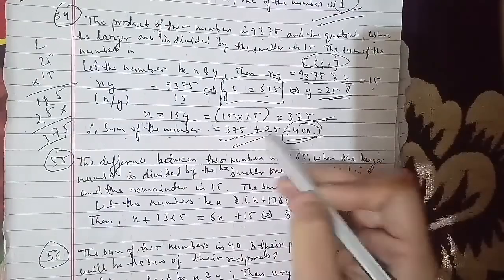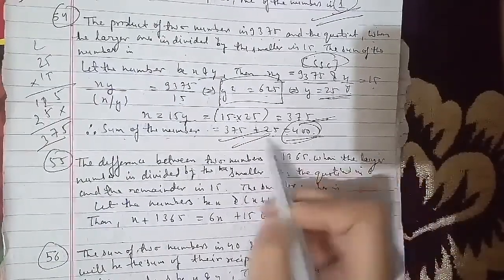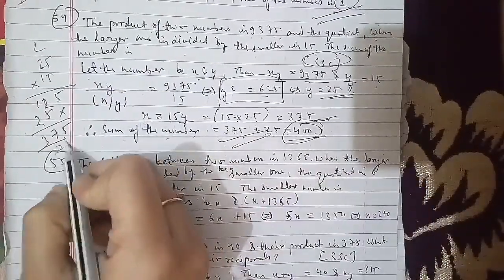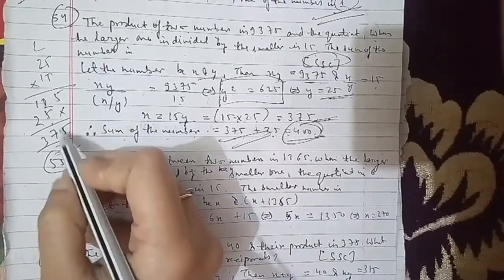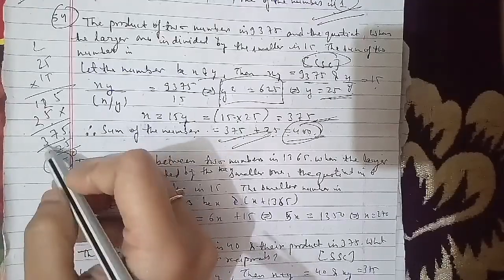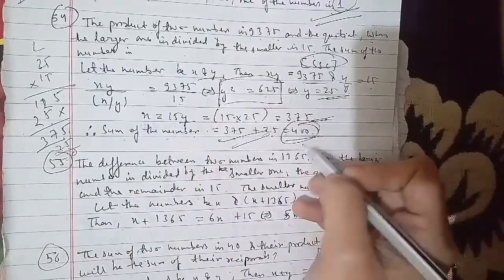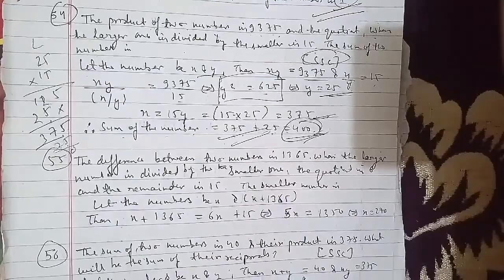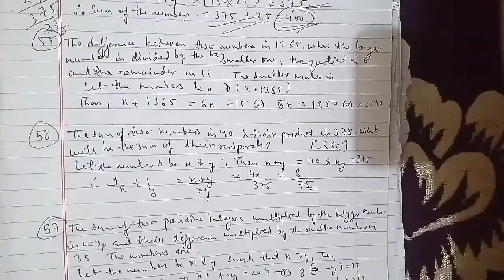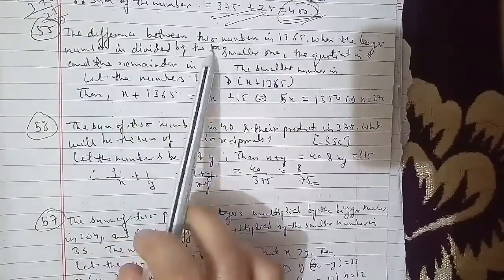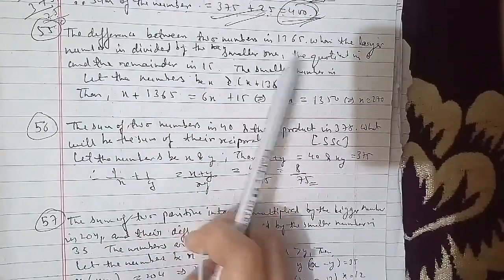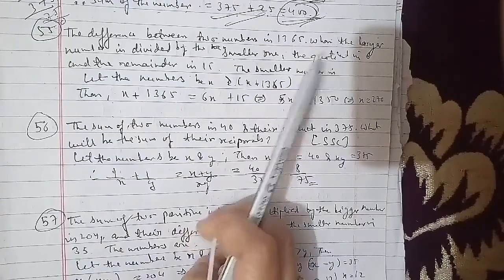So the first solution for this: let the number be x and x plus 1365, then x plus 1365 is equal to 6x plus 15, and this is 6x, so when this comes over here, it will go minus 5x, and 1365, the plus coming over here will become minus, so it will be 1350. 5x equals 1350, and we'll cancel it out, so x equals 250. That will be the right answer for this question as well.